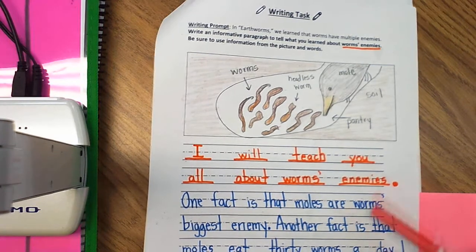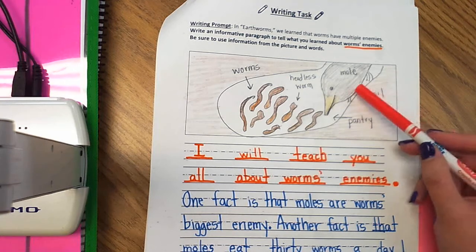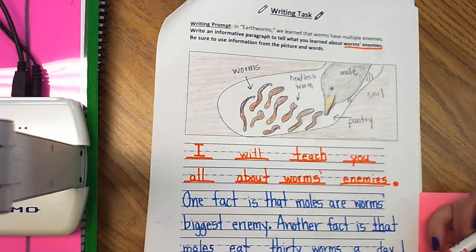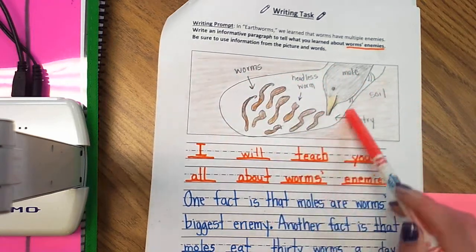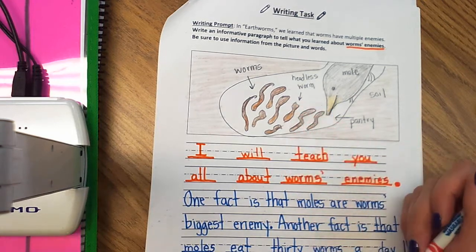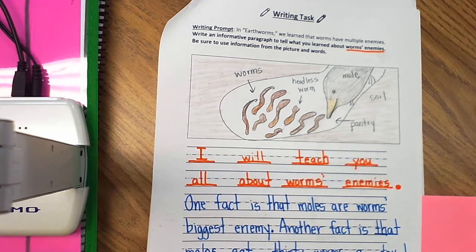Okay, so on Monday, we started by drawing our teaching picture. I decided I wanted to write about moles. Moles are interesting because they eat tons and tons of worms every day. And then the ones that they don't eat, they store in this underground pantry or tunnel. And then they bite off the heads of some of them so they can't escape. I just found that very interesting. I wanted to teach it to people.